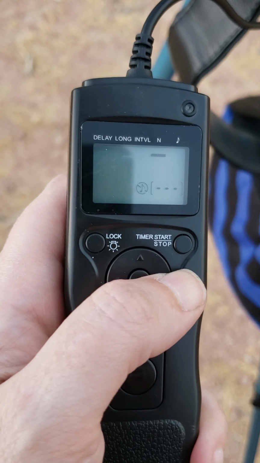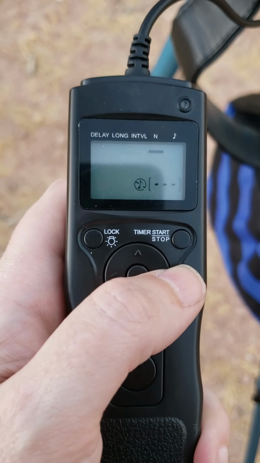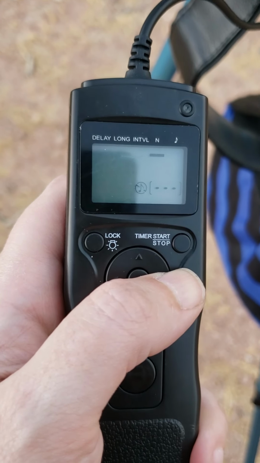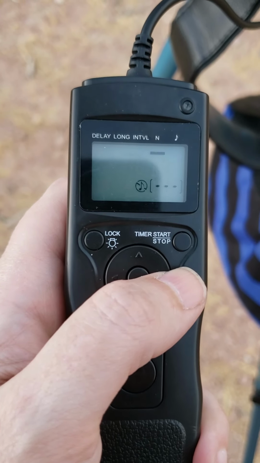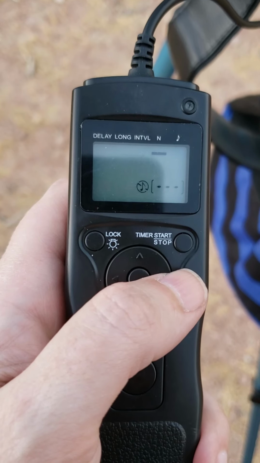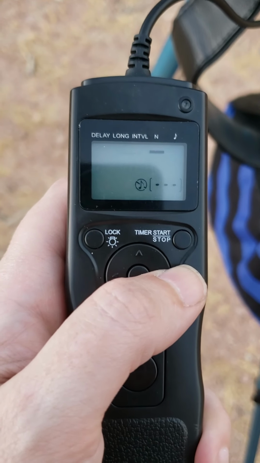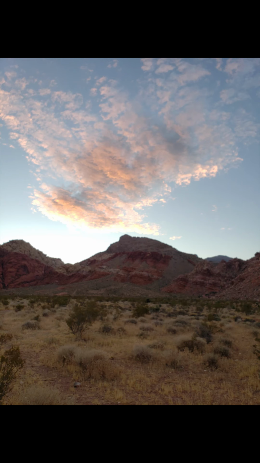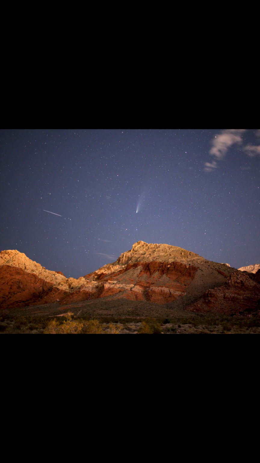If you press down, it'll show 3 dashes, and that means that it'll just shoot continuously until you stop it or until your batteries run out. And the last thing is just the little music note is for sound, which I always turn the sound off because it annoys me. Then press the start stop button and you'll begin shooting. I took over 100 photos that night, and I only got one image that had the comet and a meteor in the same frame. So patience is really important.